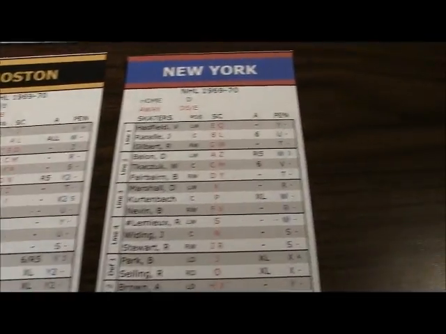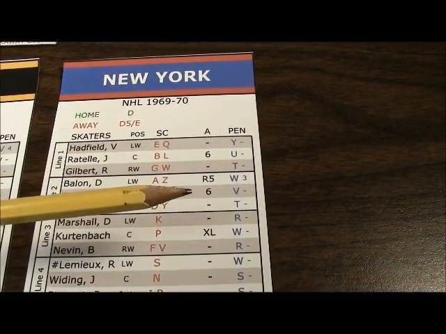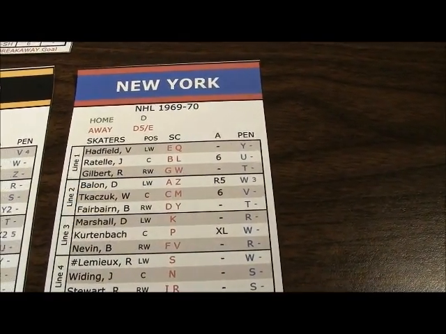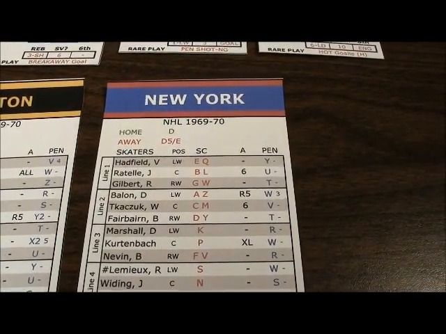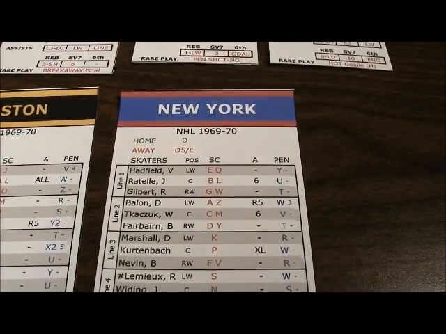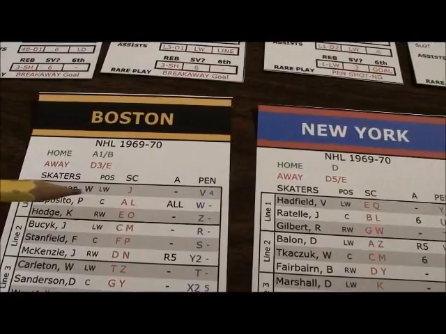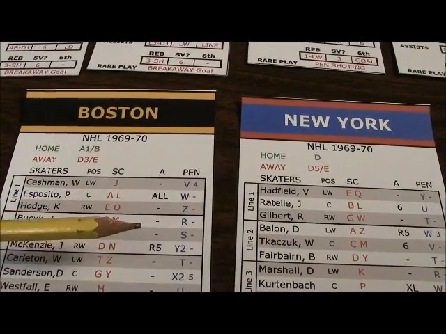Another is R5 and 6. Now both of these are given to players who have an above average number of assists relative to the other players on their line. And the best rating to have is this, all. You don't see that very often.